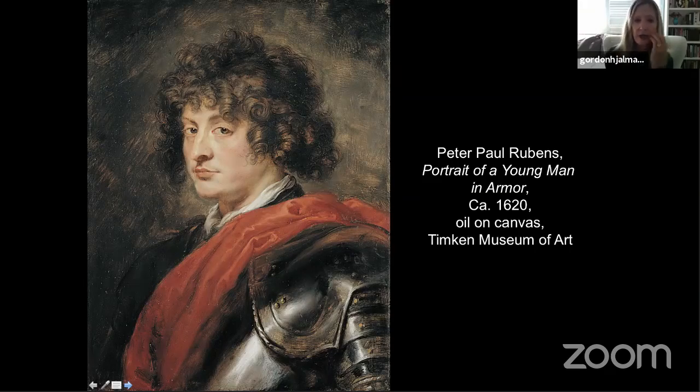And here he paints what is called the tronie. Now, a tronie would be a stock painting of a young man in armor that would be used within the confines of the studio of Rubens, because again, he had many people working for him, and they might want to pull an image like this and probably place it maybe in a larger historic painting.